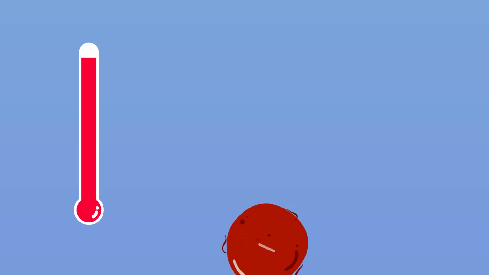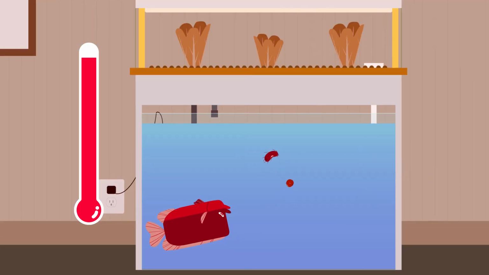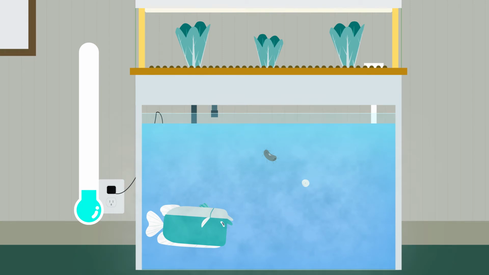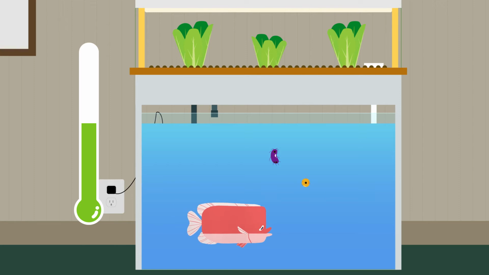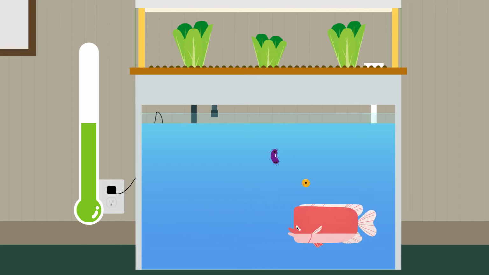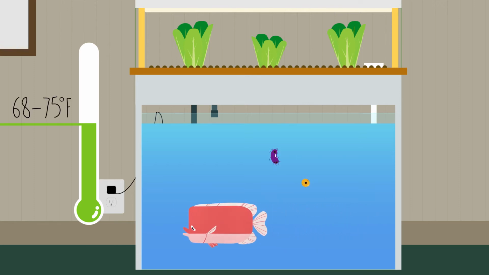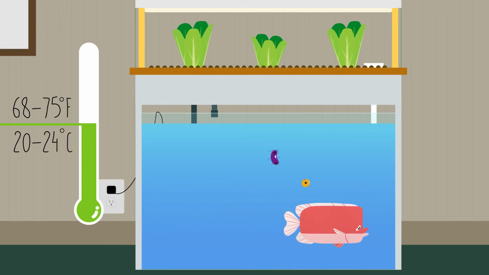However, if it becomes too hot, these same bacteria will stop working and die. Different organisms have different ideal temperatures, so it's important to find a range in which your fish, microbes, and plants can thrive. A good temperature range is 68 to 75 degrees Fahrenheit, or 20 to 24 degrees Celsius.